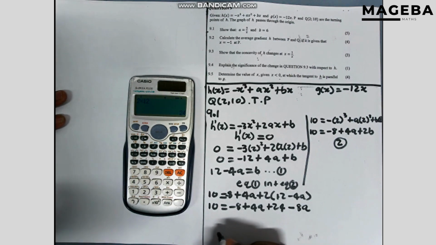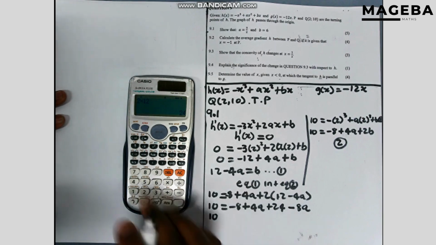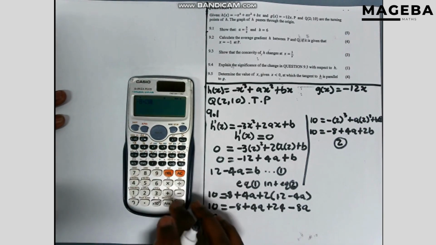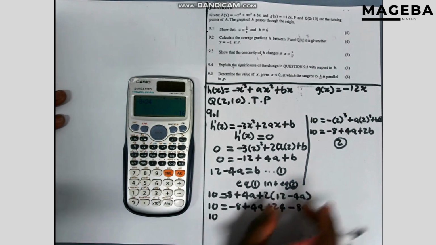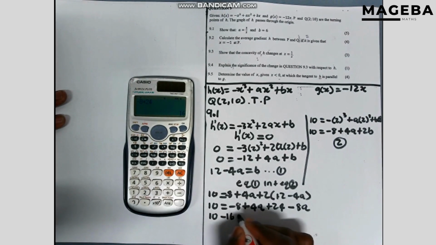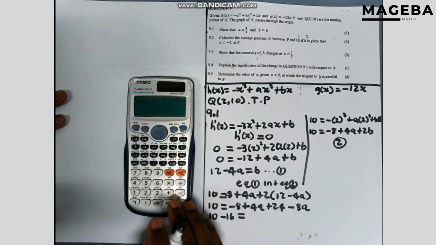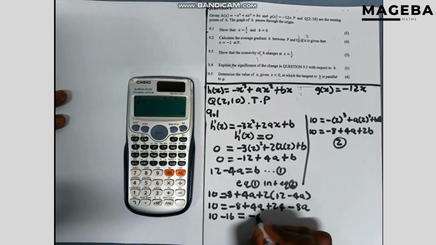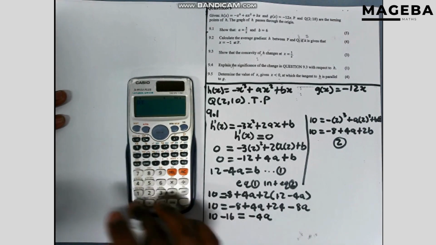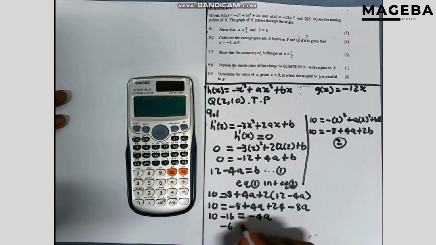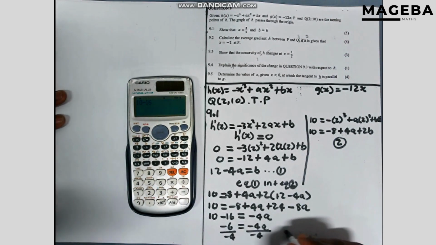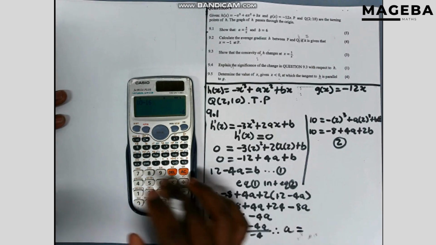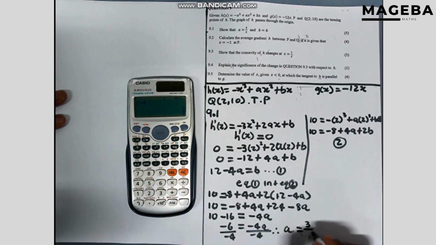Then we collect the like terms. We have 10 here. We're going to have negative 8 plus 24, which is 16. Take this 16 to the other side. We're going to have negative 16, and 4a minus 8a, we have negative 4a. Then 10 minus 16 is negative 6, which is equal to negative 4a. Then divide by negative 4, and then our a is equal to 6 divided by 4. It's 3 over 2.